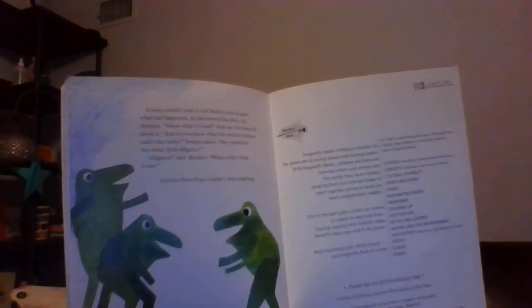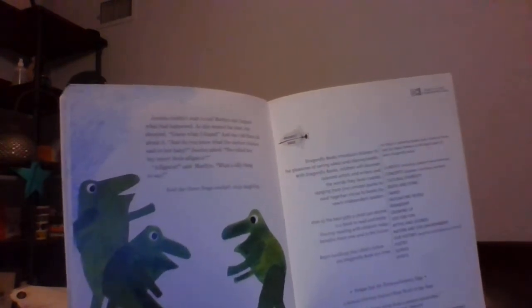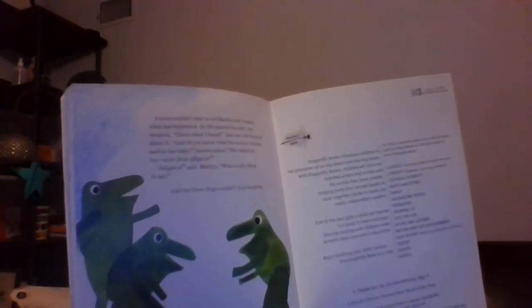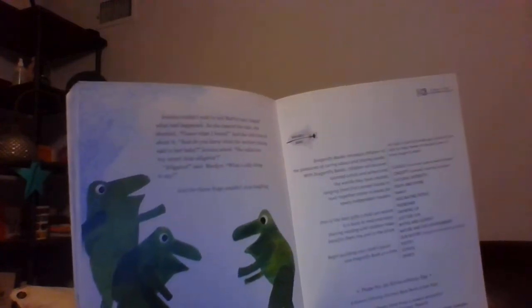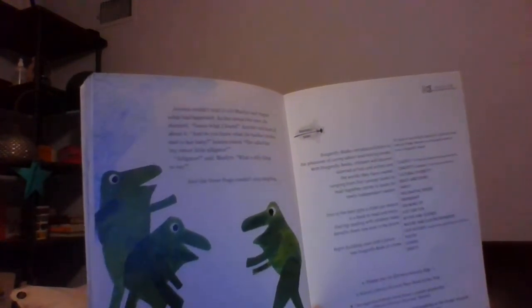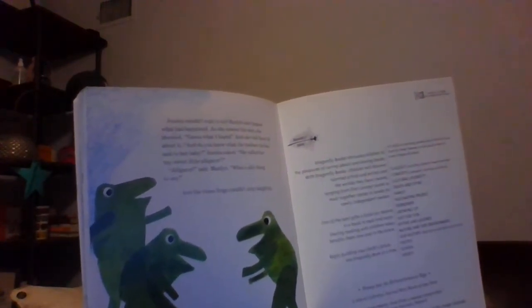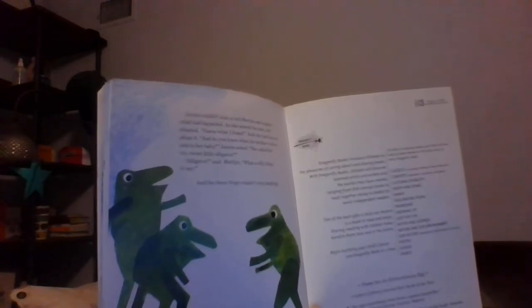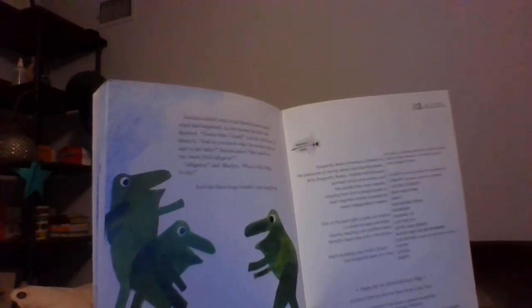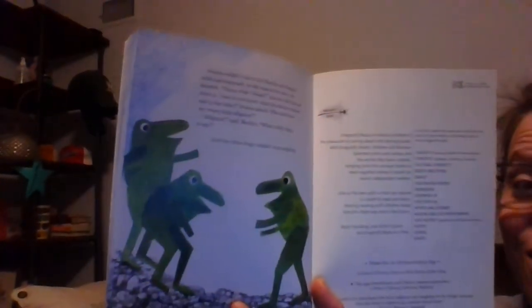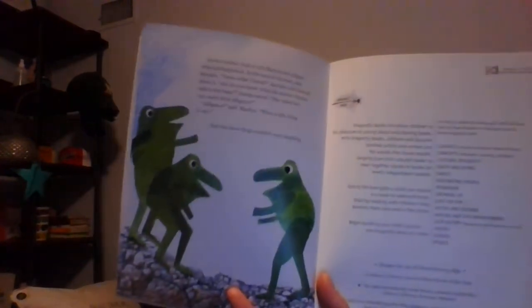Jessica couldn't wait to tell Marilyn and August what had happened. As she neared the inlet, she shouted, "Guess what I found!" And she told them all about it. "And do you know what the mother chicken said to her baby?" Jessica asked. "She called her my sweet little alligator." "Alligator," said Marilyn. "What a silly thing to say." And the three frogs couldn't stop laughing.